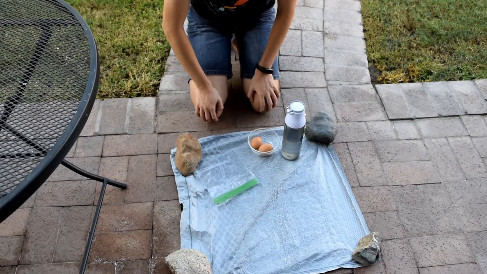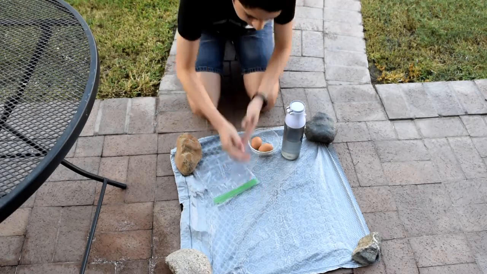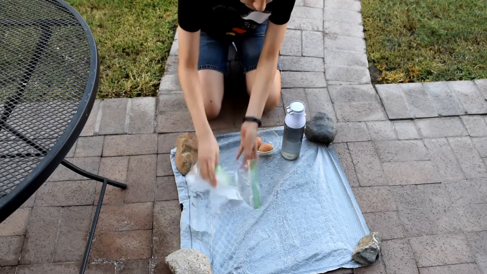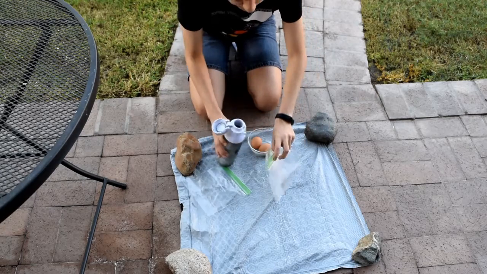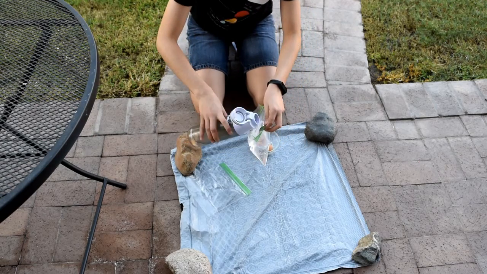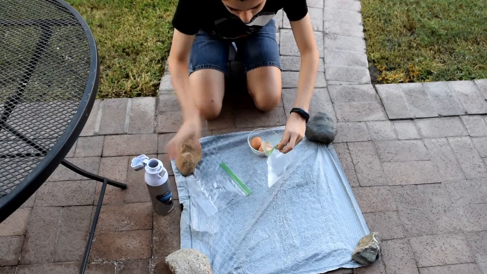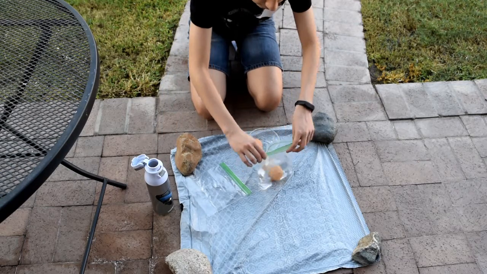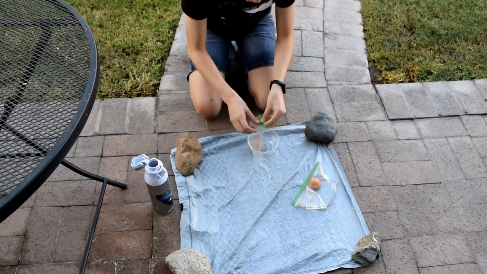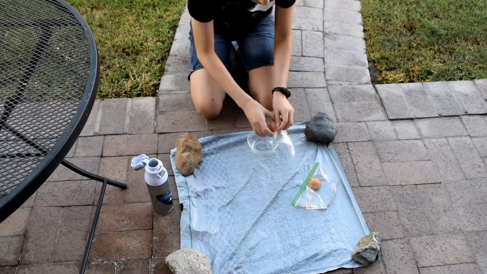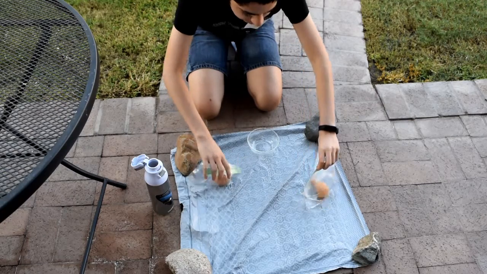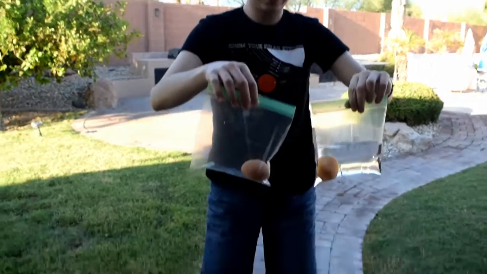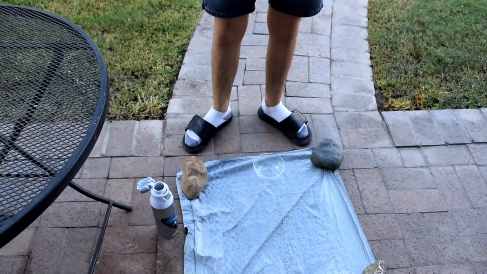Alright, so as you see here, we're outside. Matt is set up on the floor just to catch any broken egg parts that may come out. So what you do, you have 2 bags, get your water, fill 1 bag with it, then you take 1 egg and put it in the water bag. Then you take another one and just place it in without water. Alright, so now we take this up. Now we will drop them on 3, 2, 1.